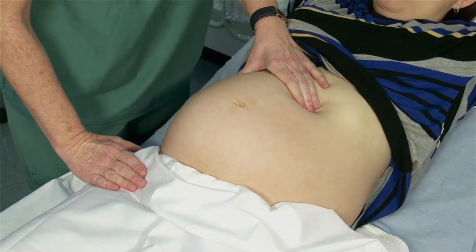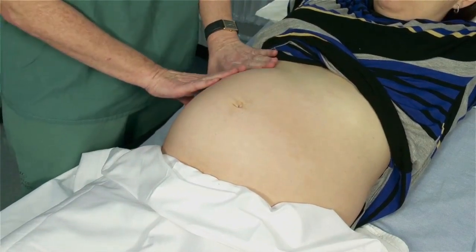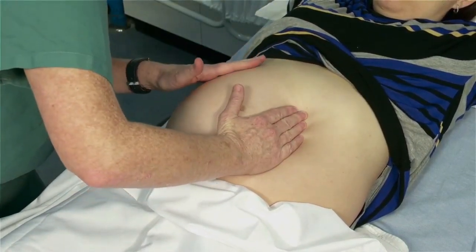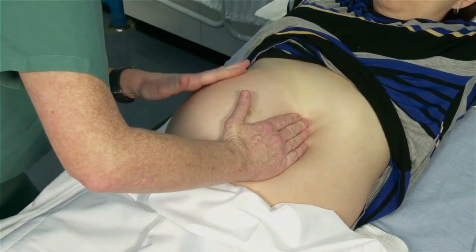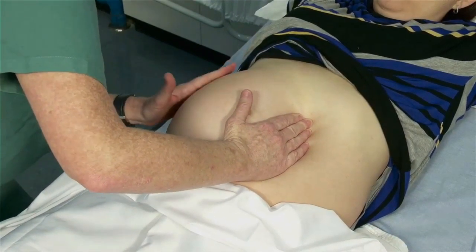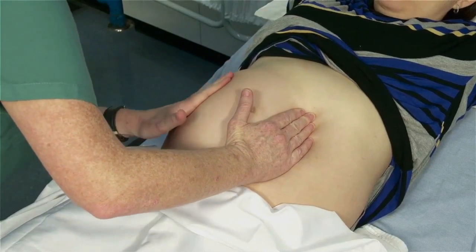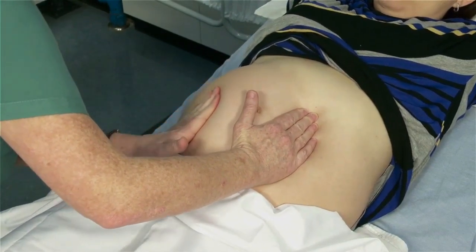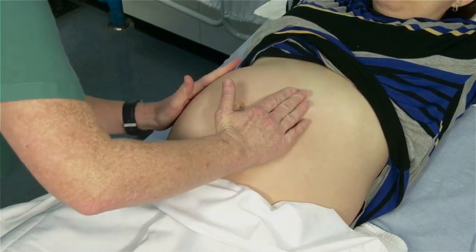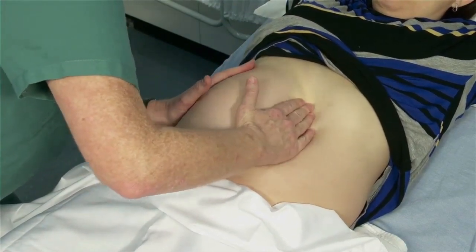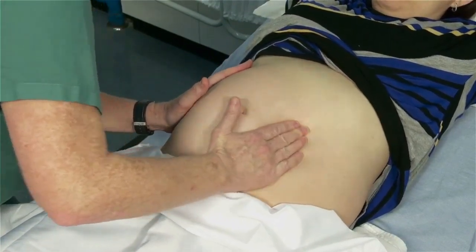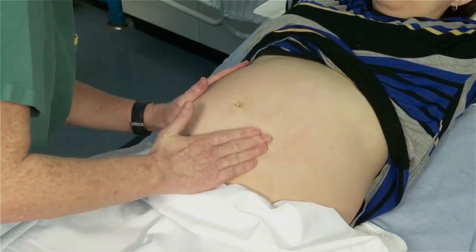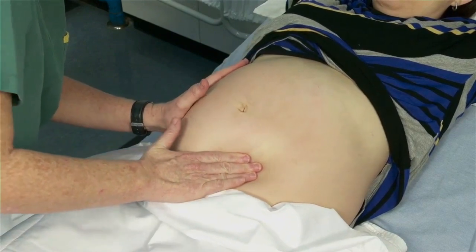Once you have determined what fetal part is in the fundus, you then want to palpate each side of the woman's abdomen. You are now trying to determine what side the fetal back is on. Stabilize one side with one hand and palpate the other side with your hands flat against her abdomen. Then stabilize the other side and do the same. What you are feeling for is a long, smooth, flat surface. This is the fetal back.